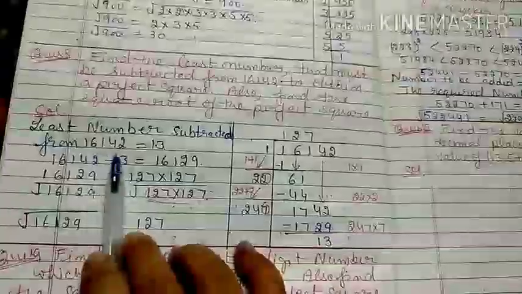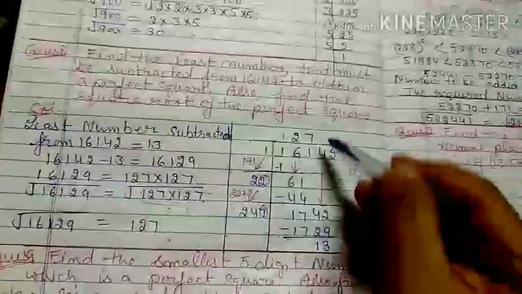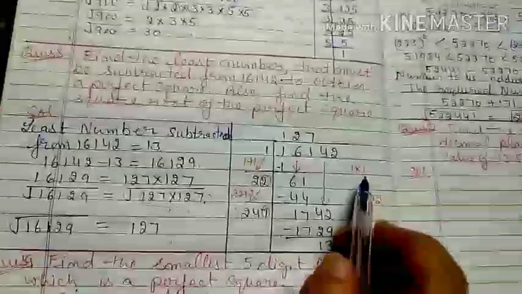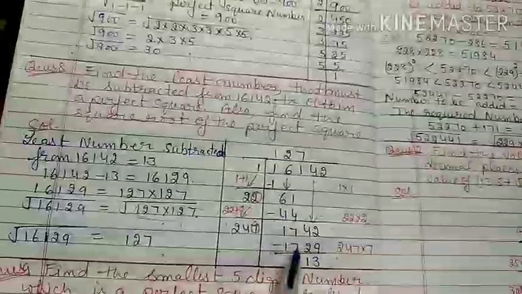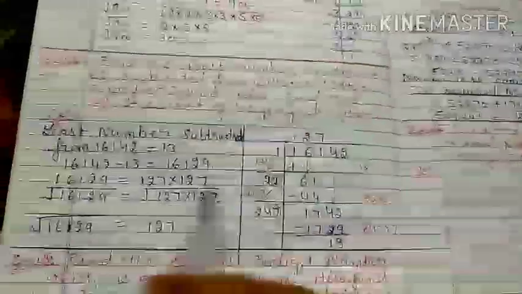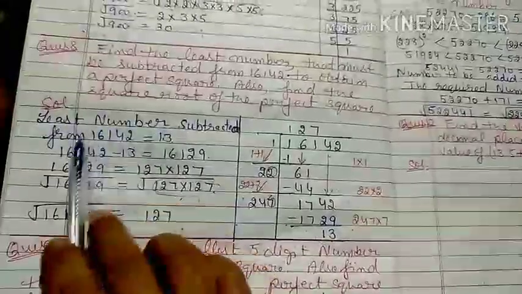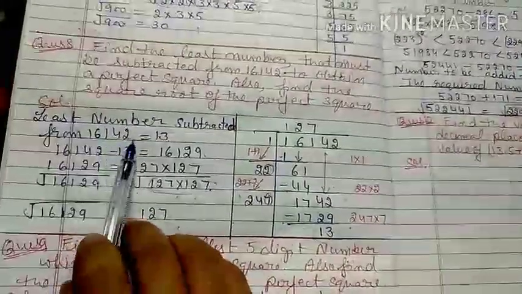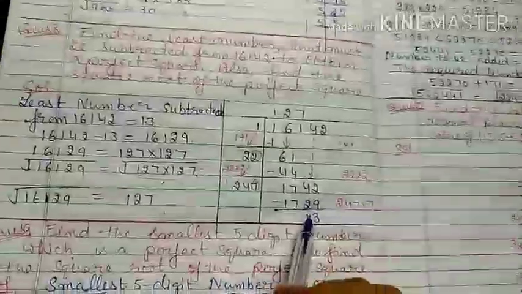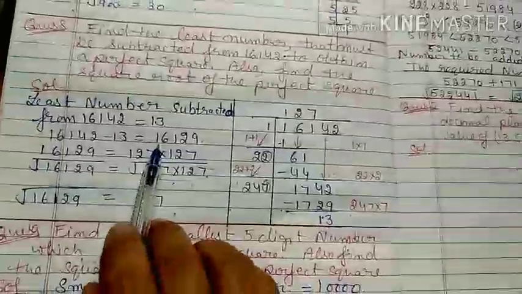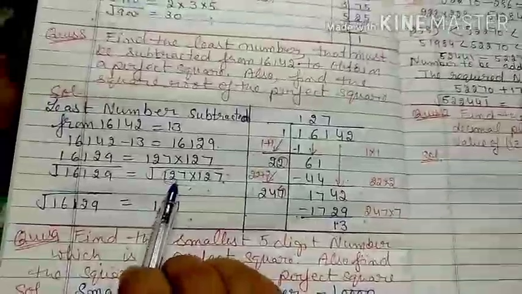So I have a number 16,142. When I go with the square root division of this, I got the number 127. Remainder is 13, because for the least number subtracted from 16,142, if there is a condition of subtraction, you can directly subtract the remainder. So I will get 16,129.